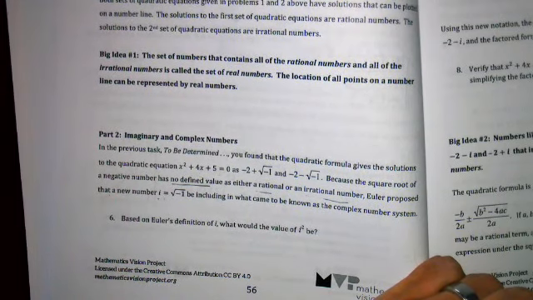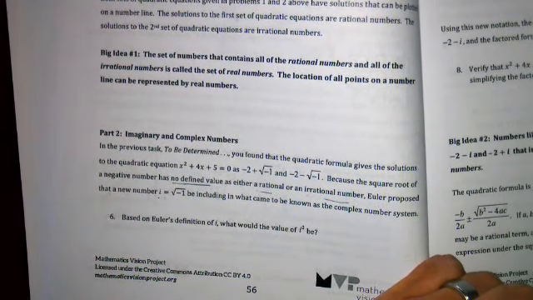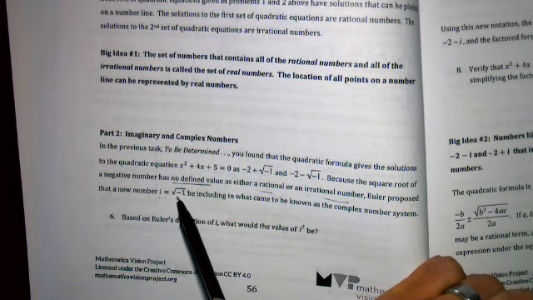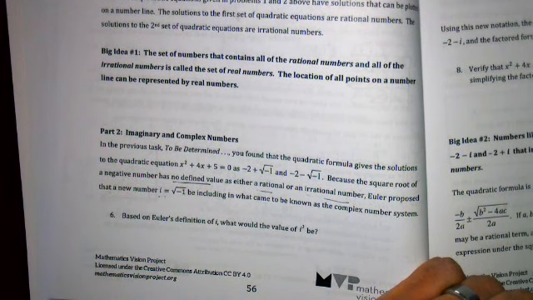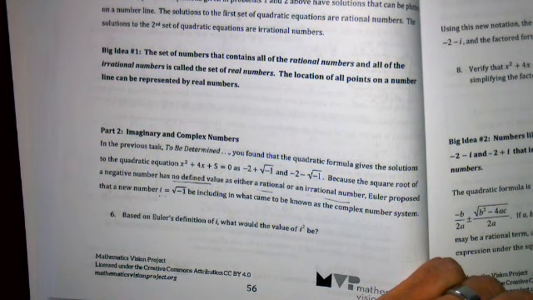Now, if you remember, a square root means which number times itself equals the number inside. So which number times itself equals -1? And there's no answer to that because a negative number times a negative number is a positive, and a positive number times a positive number is a positive. So there's no way to get a negative number by multiplying two copies of the same number.